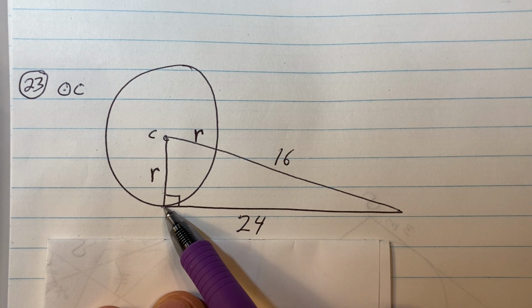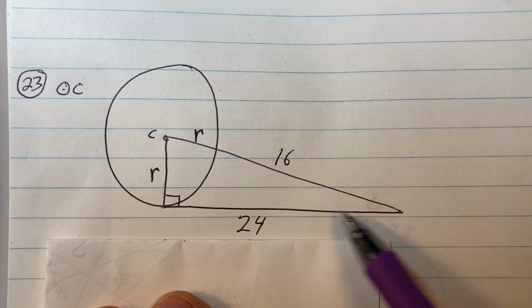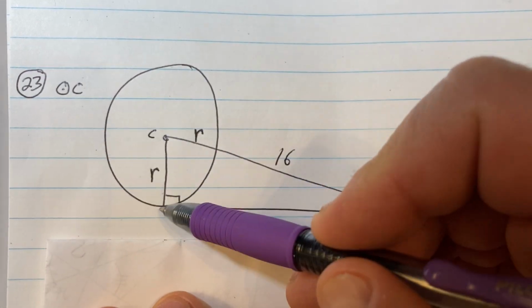This is the point of tangency right there. So that's going to be 90 degrees. That means that line is tangent. Find the radius R.